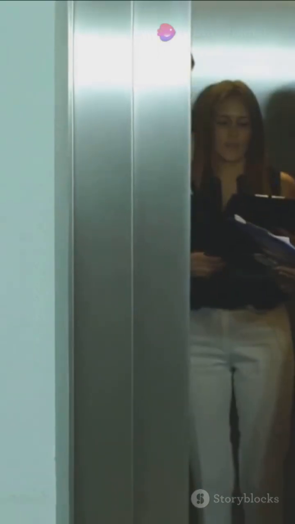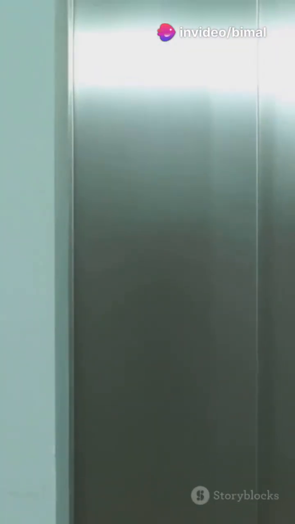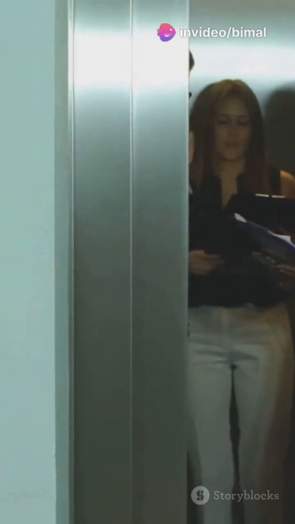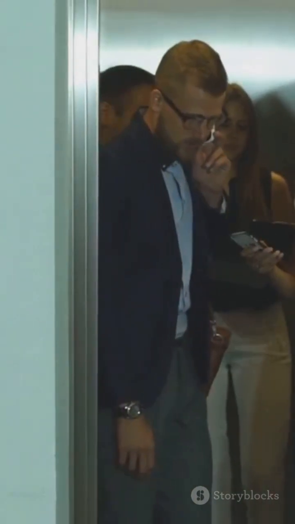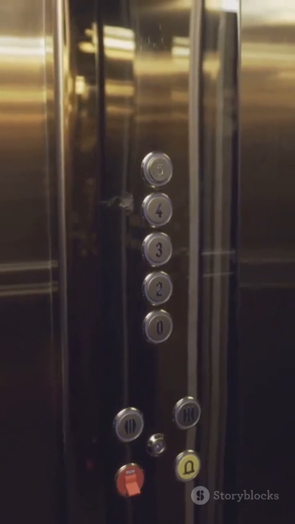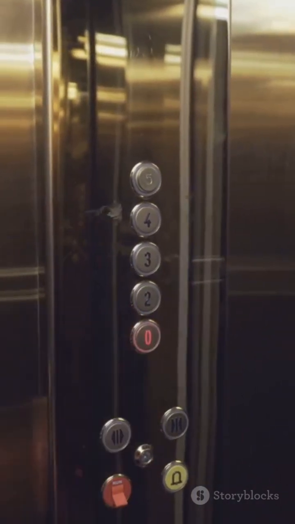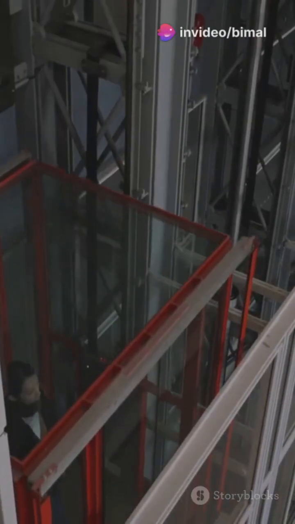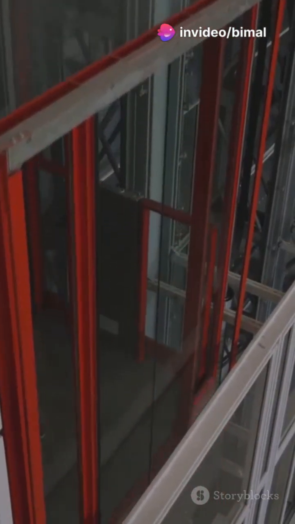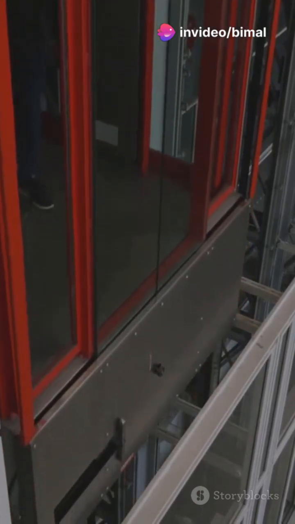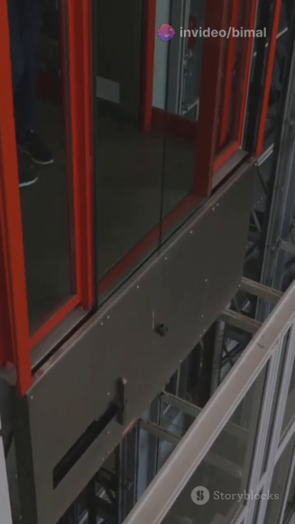Up next, let's bring all these elements together in a 3D animated guide to PLC elevator design. Stay tuned. Now that we've covered the safety features and the essential components, let's dive into the real-time operation of the PLC in an elevator system. Imagine you're in an elevator and you press the button for the third floor. What happens next? In real-time operation, the PLC calculates the shortest path to the requested floor and controls the motor and doors to provide smooth and automated movement.